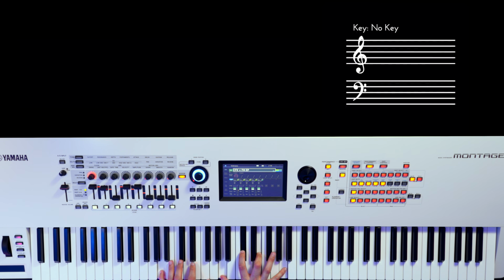Easy come, easy go, little high, little low.